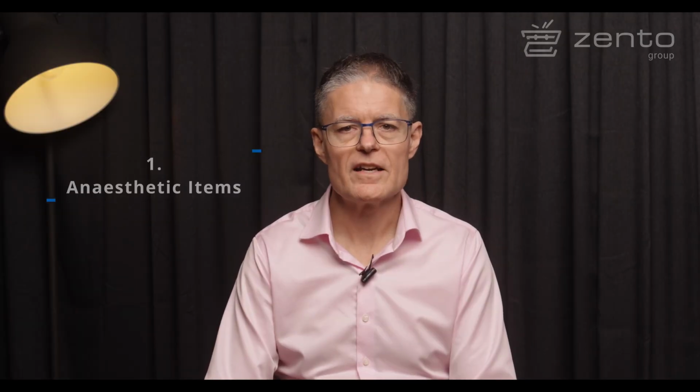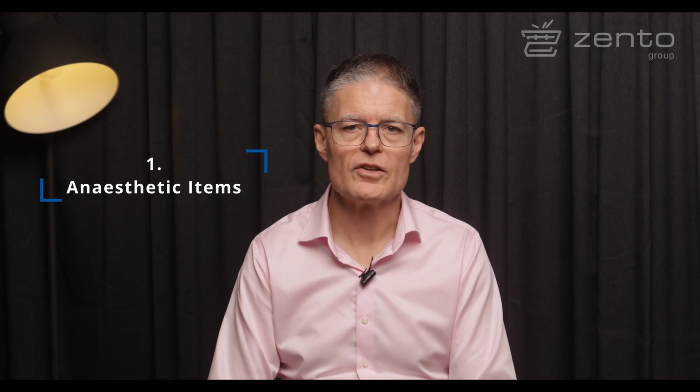Let's break it down. Anaesthetic items. These are the foundation of your billing. They reflect the type of surgery the patient underwent. It's important that the correct anaesthetic item is used because it determines whether you can bill for your time and any additional modifying units.